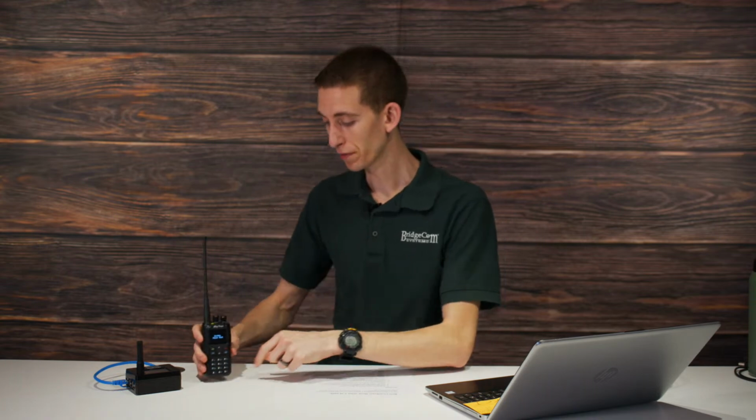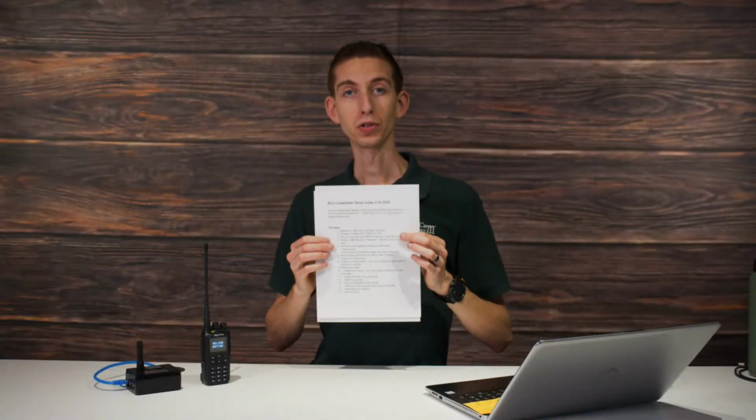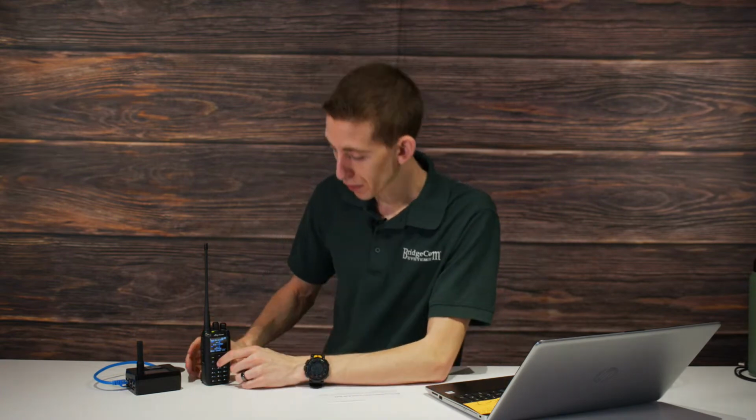So I've got my radio here, completely reinitialized it, so it should be just like a brand new radio. We'll fire that up. And if we do have show notes, I believe they're available. If not, they'll be available soon. You can follow along with it. We kind of have a step-by-step process you can use to follow along.